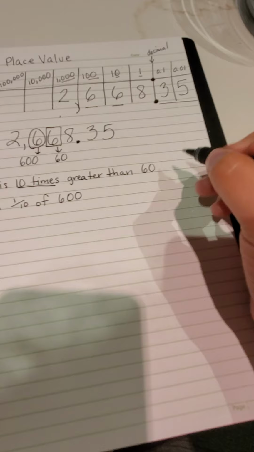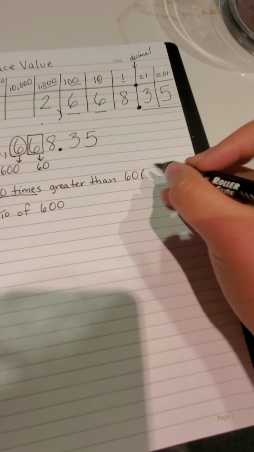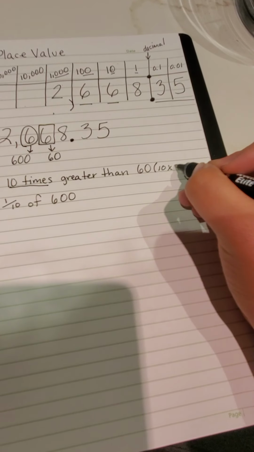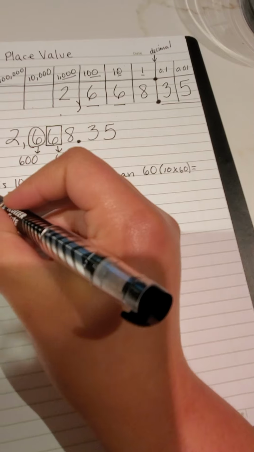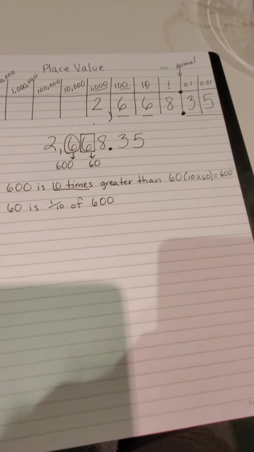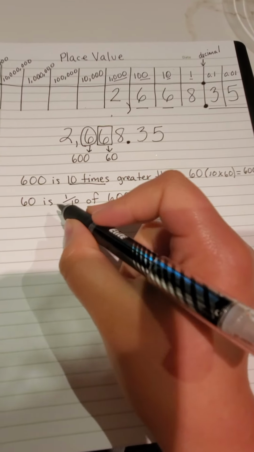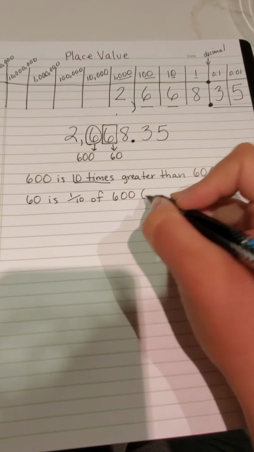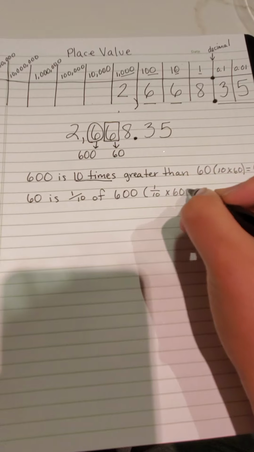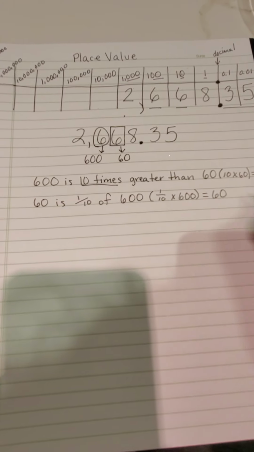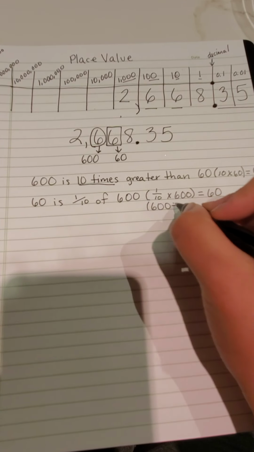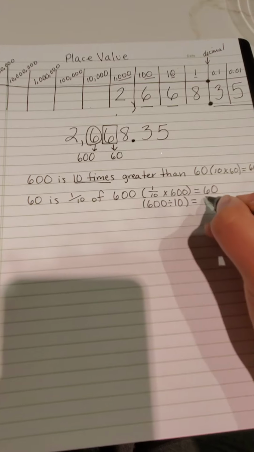If I write this in an equation, this says 10 times 60 equals 600. That's true. If I look at this one, 60 is 1/10 of 600. This is saying 1/10 times 600 equals 60. An easier way to think about it is 600 divided by 10 equals 60.